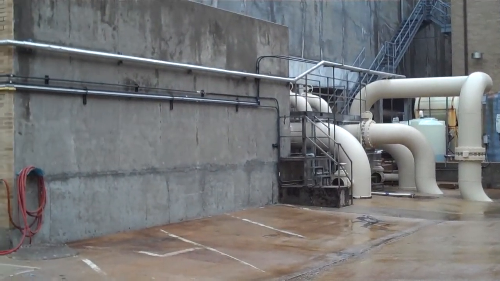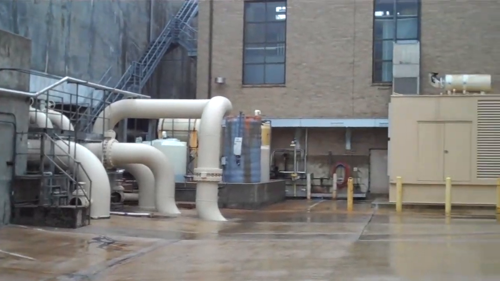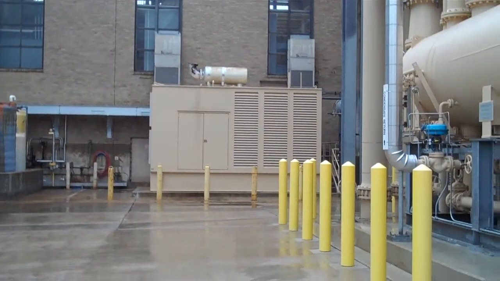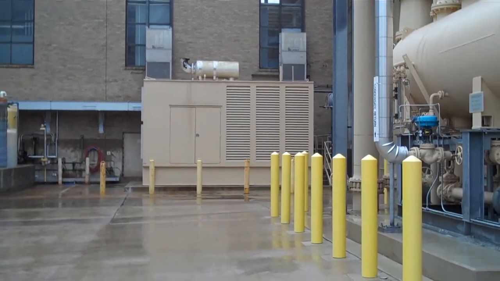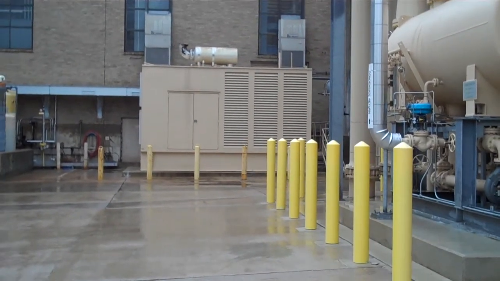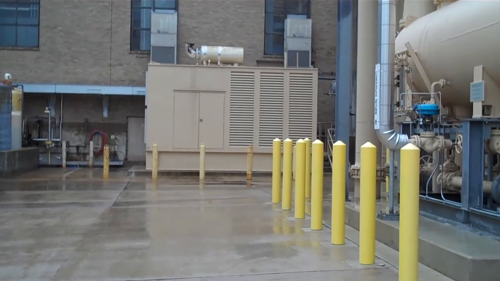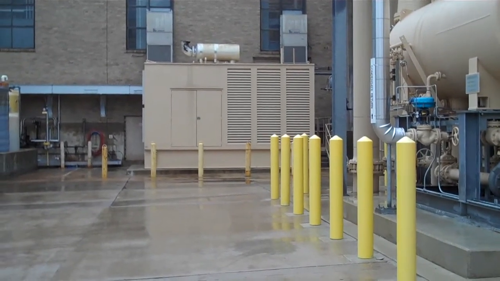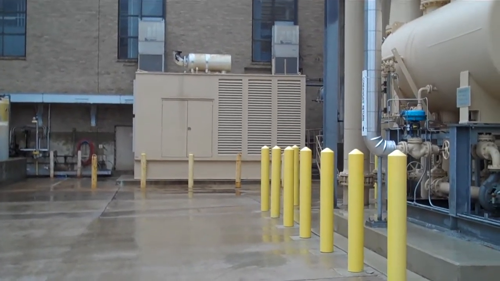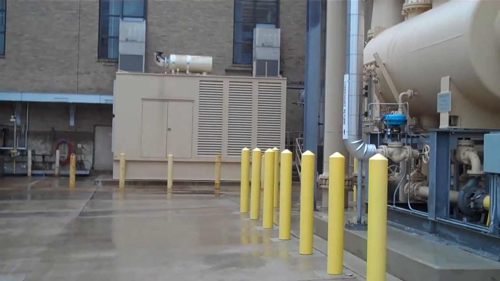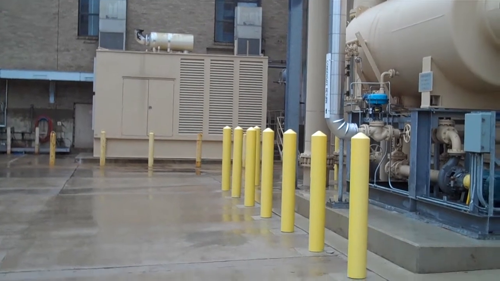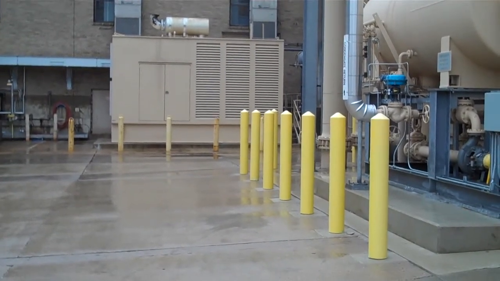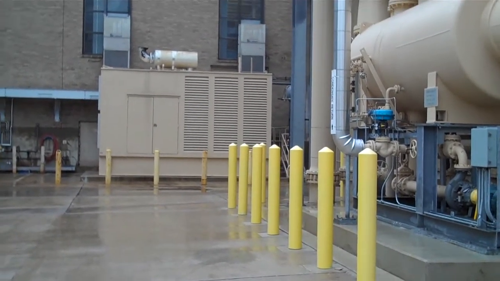Directly in front of you is our emergency backup generator as well. This emergency backup generator has gone through some different usage ideas. One of those usages right now is to supply power to the backup batteries, UPS system, to ensure that we will have power even in a loss of power on campus.